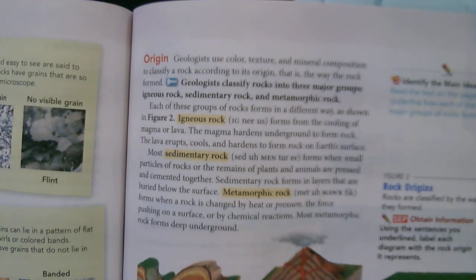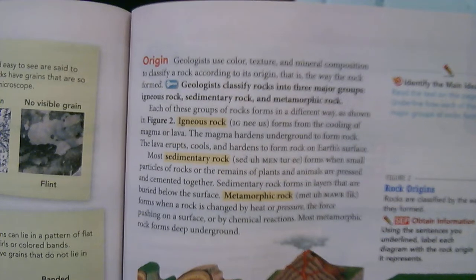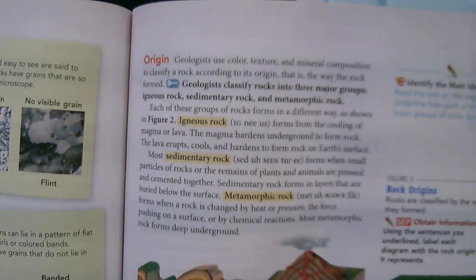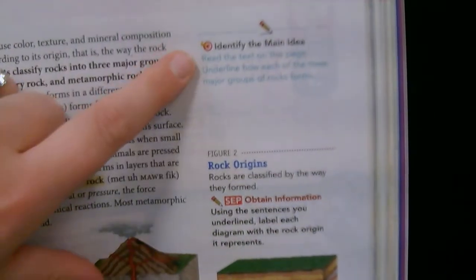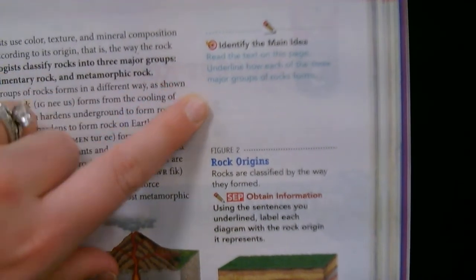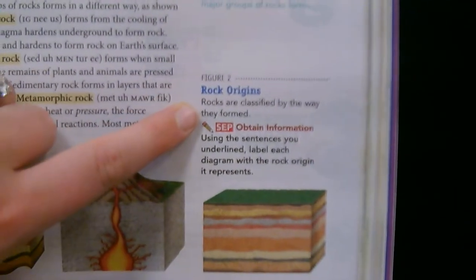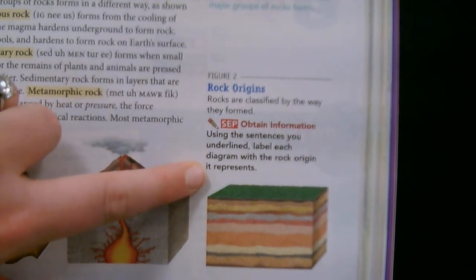Metamorphic rock forms when a rock is changed by heat or pressure, the force pushing on a surface, or by chemical reactions. Most metamorphic rock forms deep underground. Read the text on this page. Underline how each of the three major groups of rocks form. Rocks are classified by the way they form. Using the sentences you underline, label each diagram with the rock origin it represents.